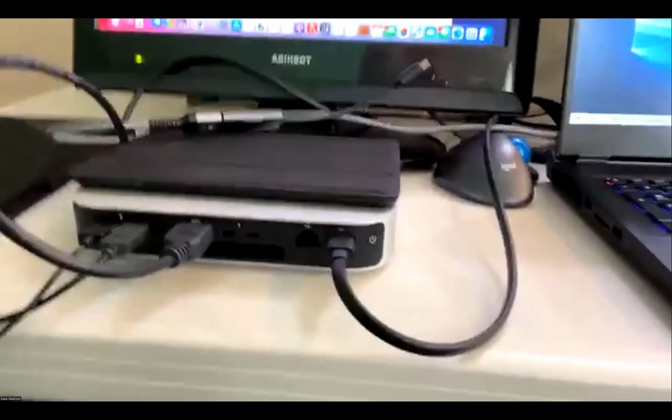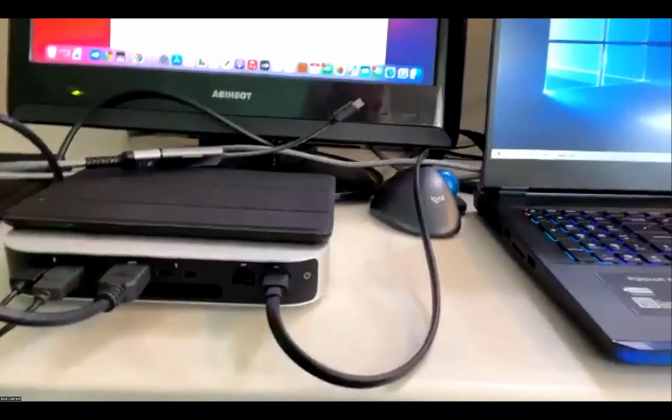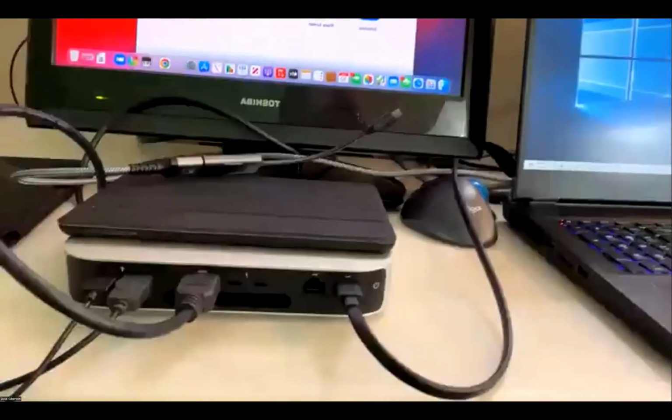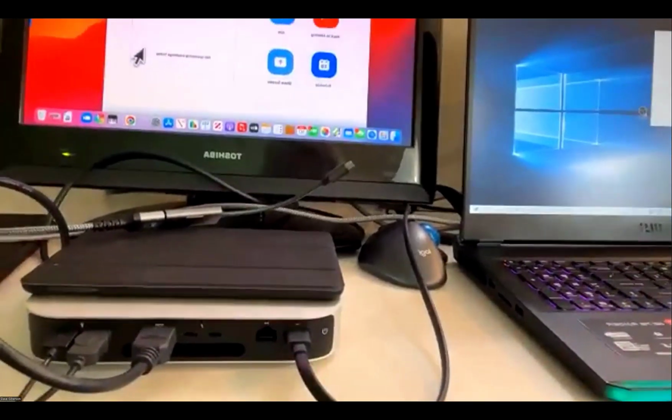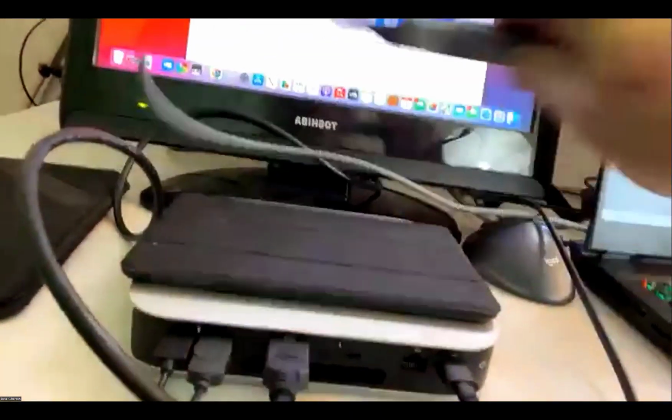And now I'm going to plug, and I'm taking a little bit of a chance here by doing all this with everything on. You get away with it probably 99 times out of 100, but it's generally best to make these connections when everything's turned off. And I'm going to take one more chance here.